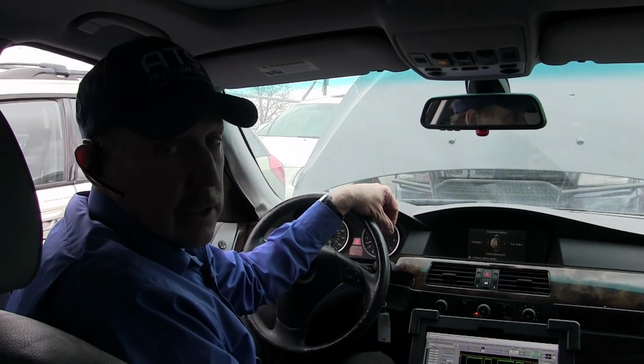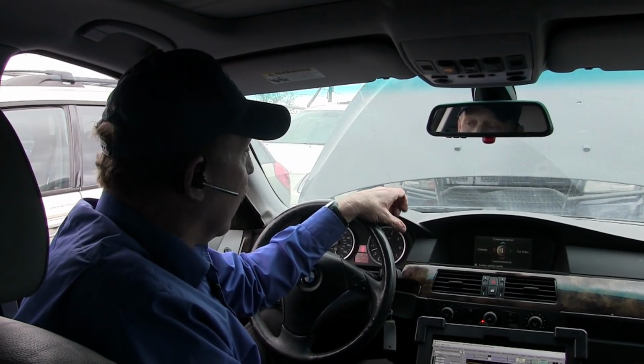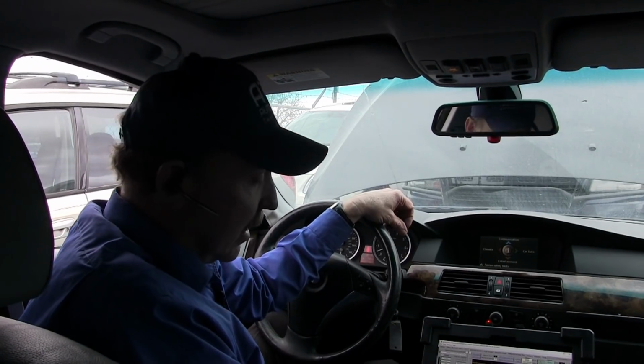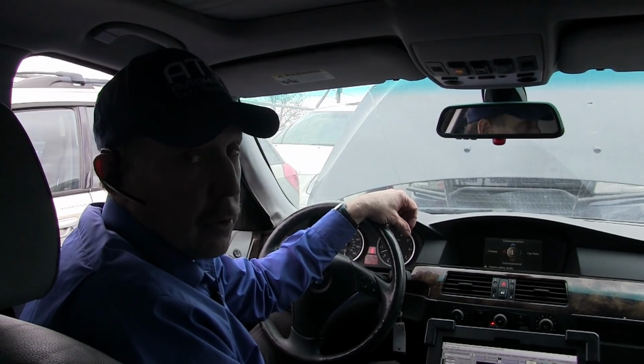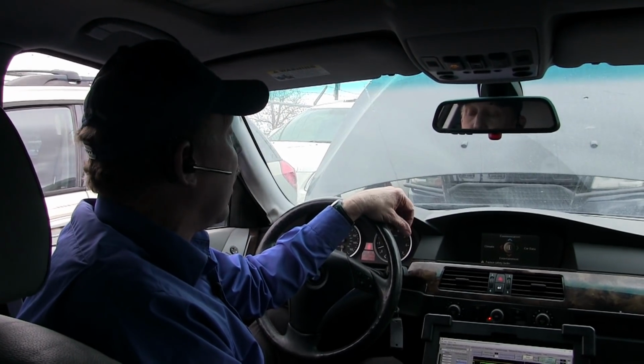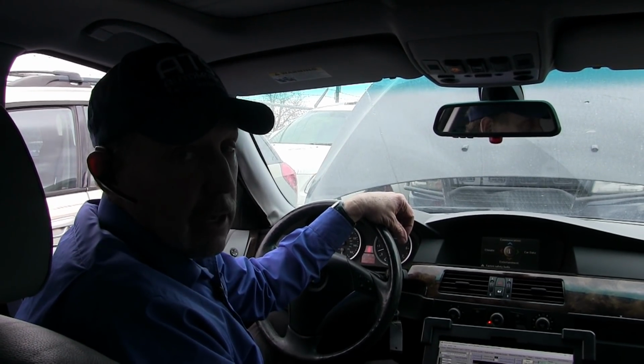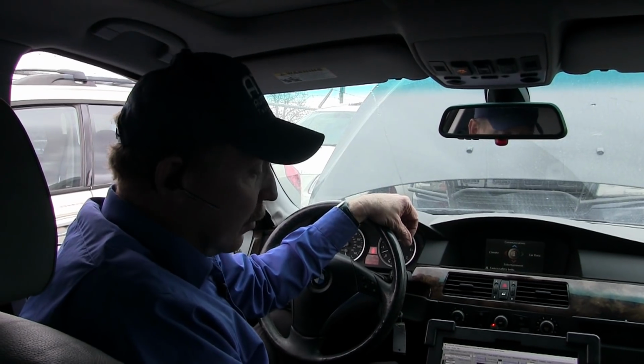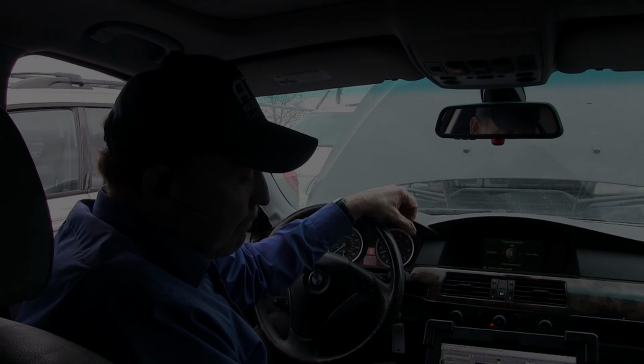So what we're going to do is the shop is going to need to pull the valve cover off so we can try to figure out what's wrong with the trigger wheel on this vehicle. And once they've got the valve cover off, we'll come back down and we'll take a look at this so we can see what it is.